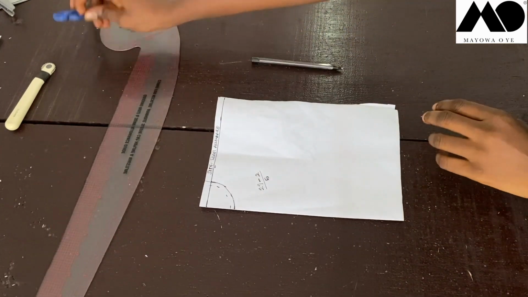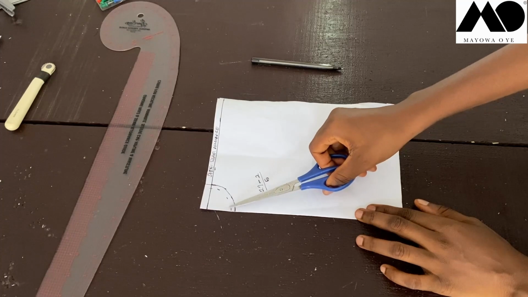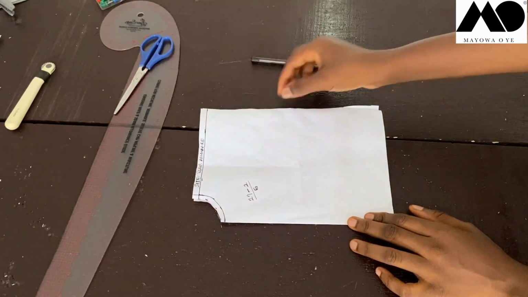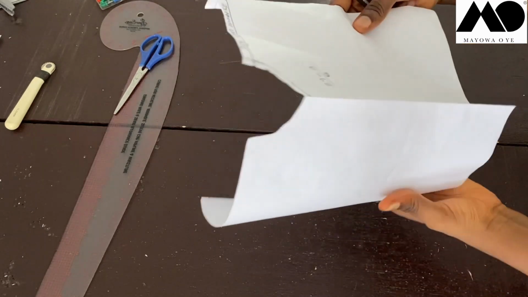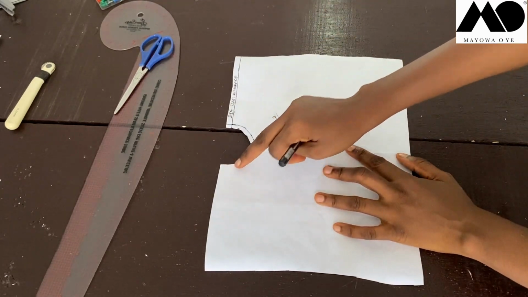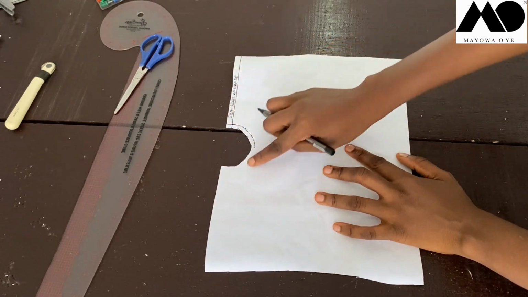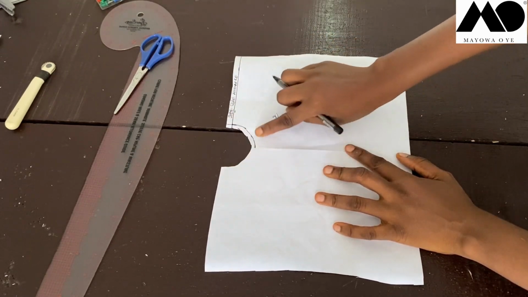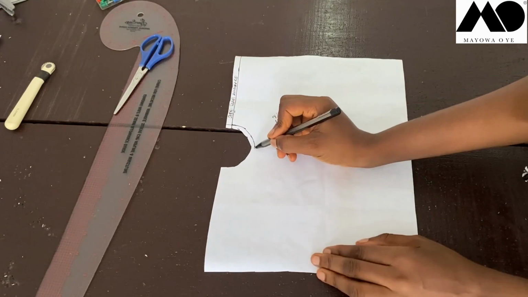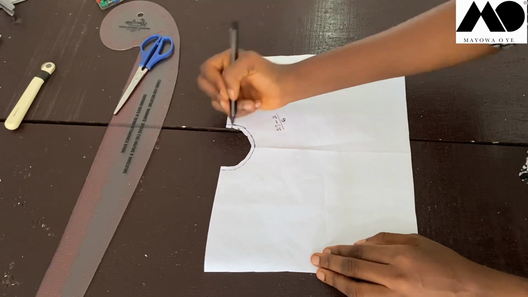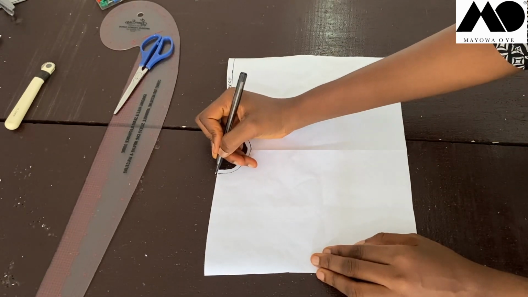Now I'm going to cut this out along this, I'll cut it out this way. So that's that, our waist fully represented. Now I'm going to open the paper up. Opened up like this, it's now a full waist for the front. I'm just going to extend this here, and label it. So this is our full front waist.